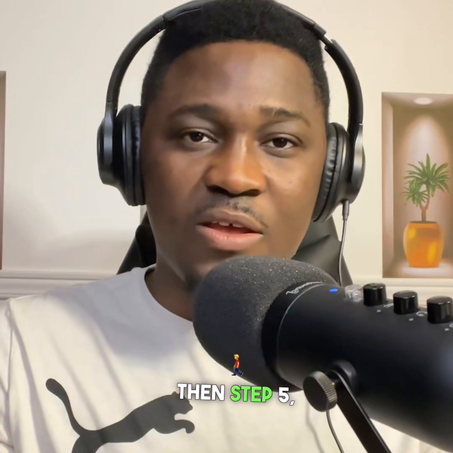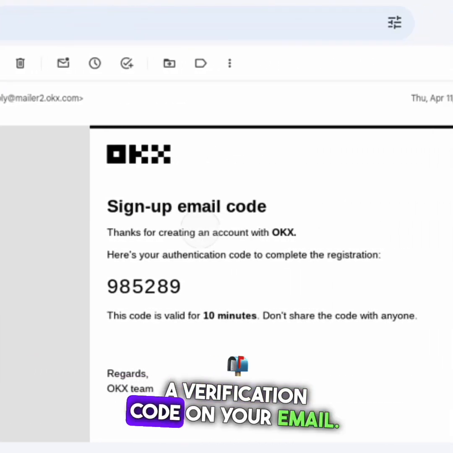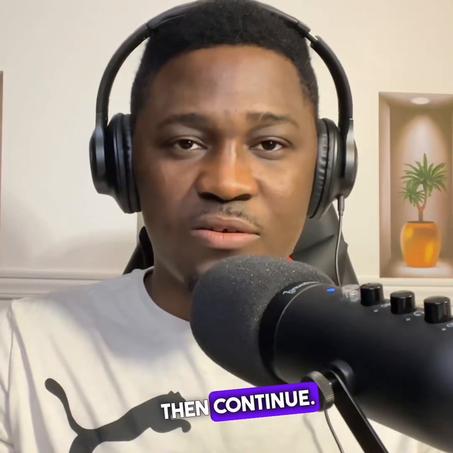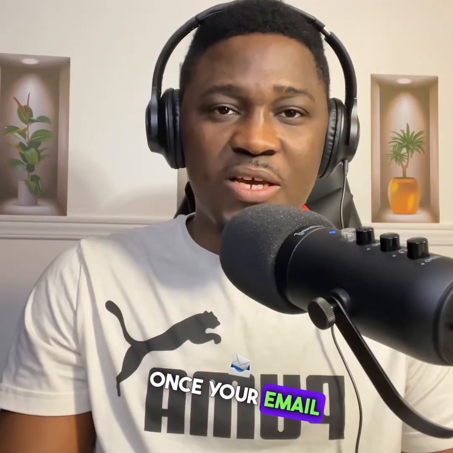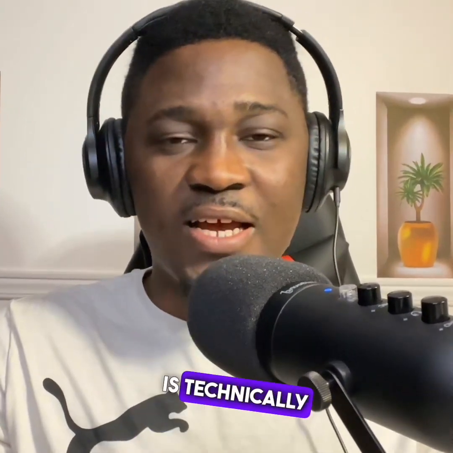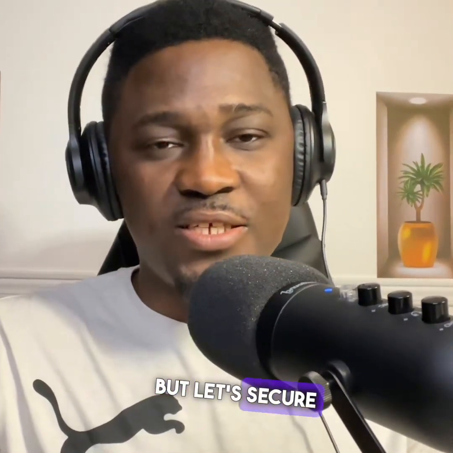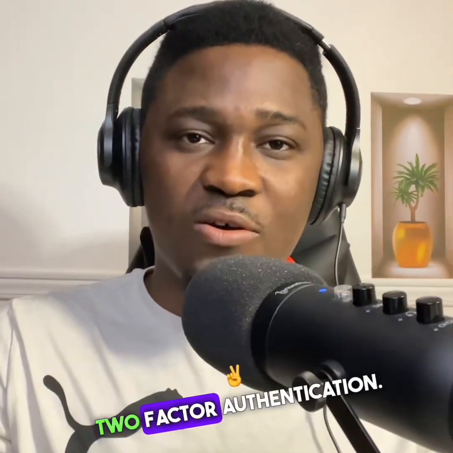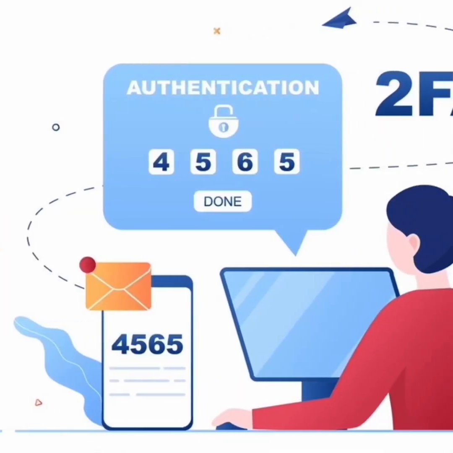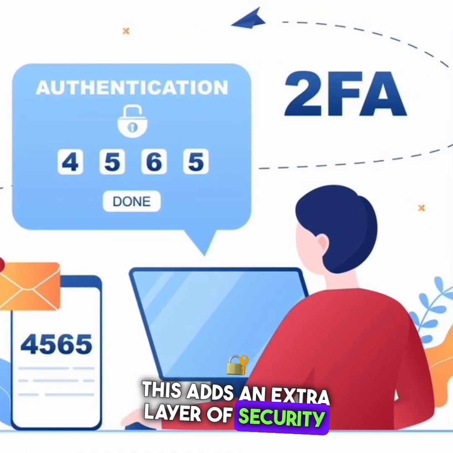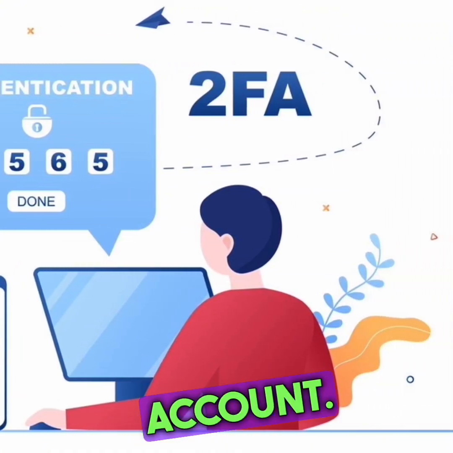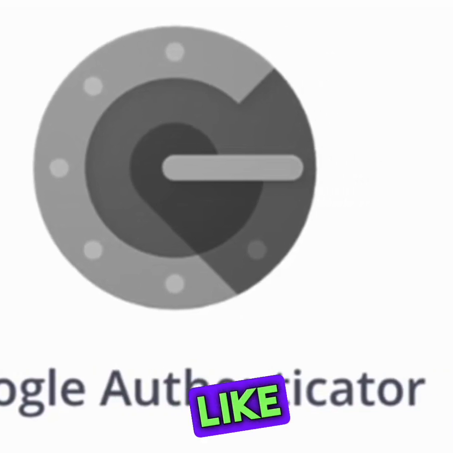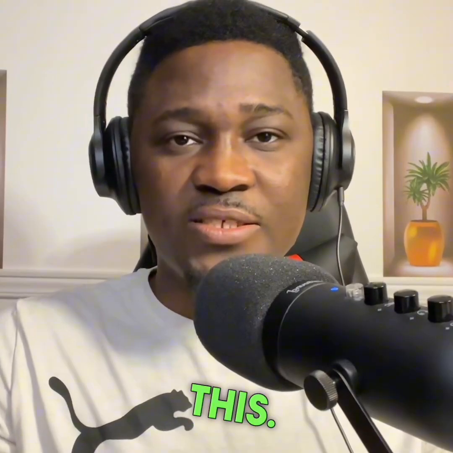Then step 5, you will receive a verification code on your email. Enter that verification code, then continue. Then we have to secure your account. Once your email is verified, your account is technically active, but let's secure it further. Step 6, you set up two-factor authentication. This adds an extra layer of security to your account. You can use an app like Google Authenticator for this.